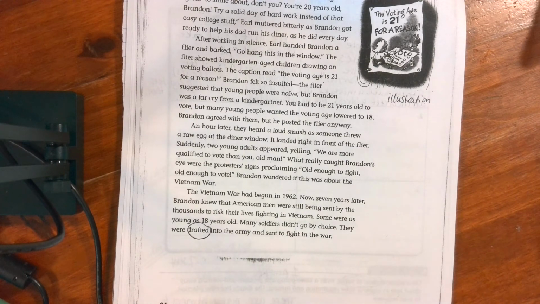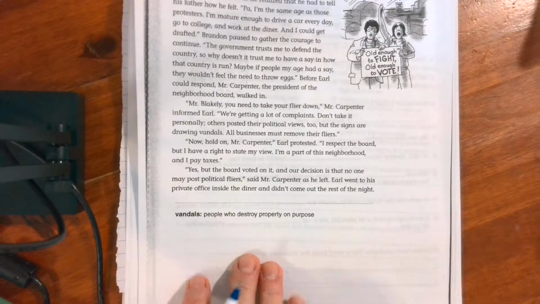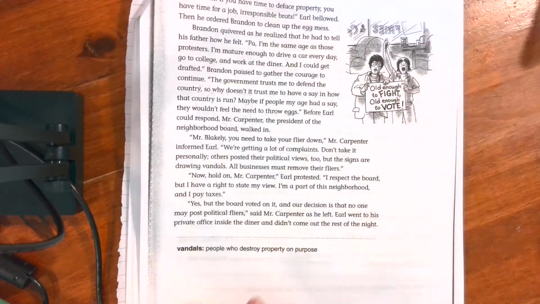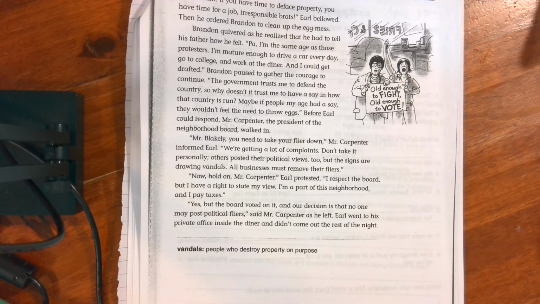And some people thought this was really unfair. So there was a lot of protesting. When we talked about protesting with our vocabulary words, it was one of our Wordly Wise words. And you guys might have seen protesters online protesting Governor DeWine and the rules that he's placed concerning COVID-19. So there's a lot of how this relates to what's going on.